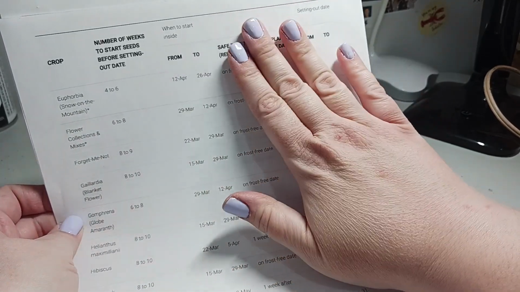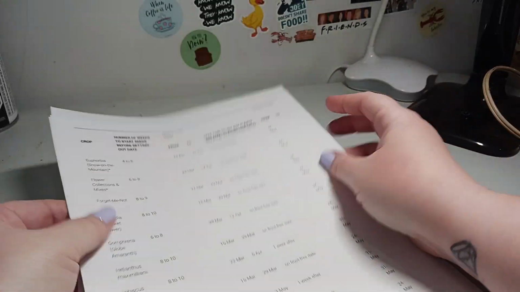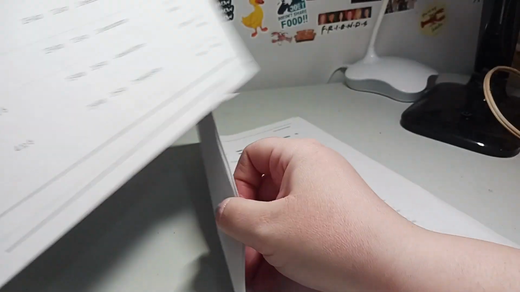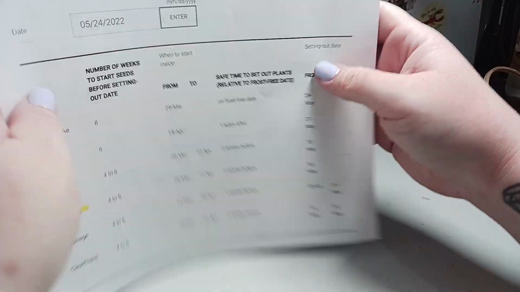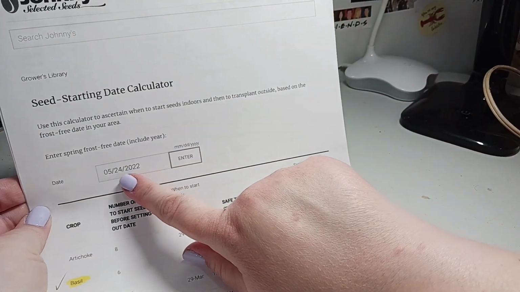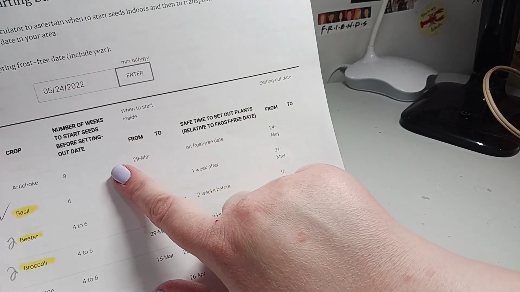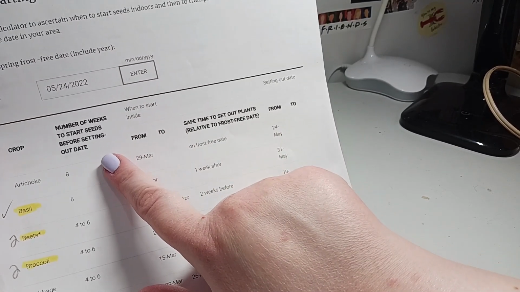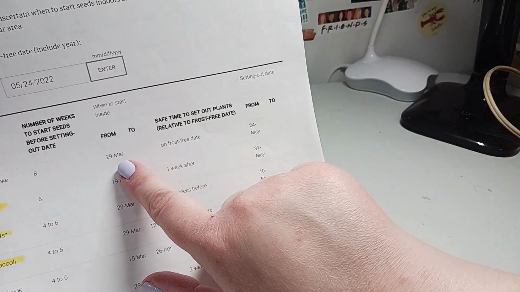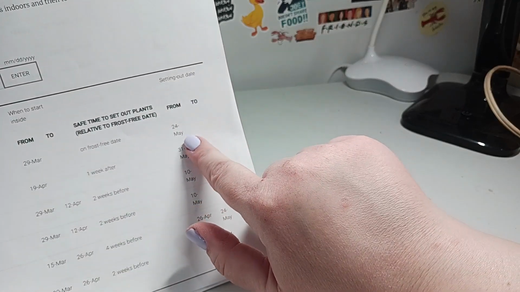So just to give you an idea, let's go to actual vegetables here. So I'm going to go to the first page. I have typed in, this was from last year, my last frost date is usually around May 24th. And I entered that, and it's going to tell you the number of weeks to start seeds is about 8. So when should I start those inside? Around March 29th. And now I can set them outside around May 24.